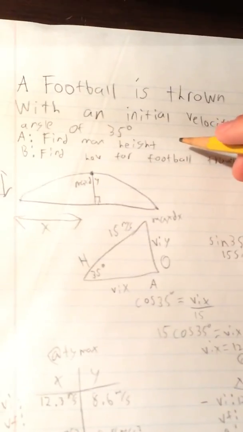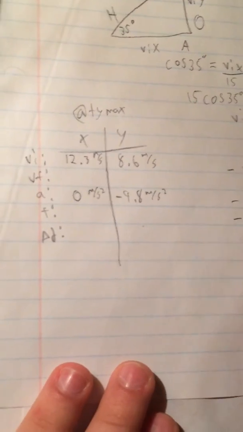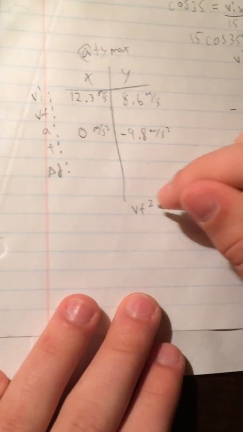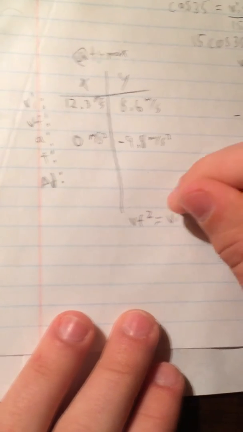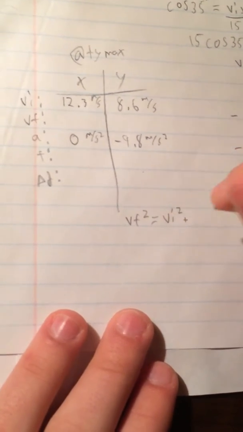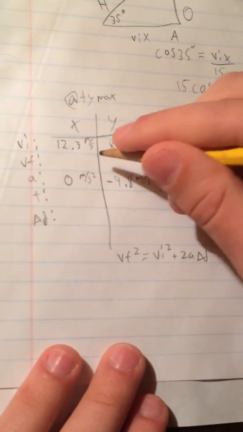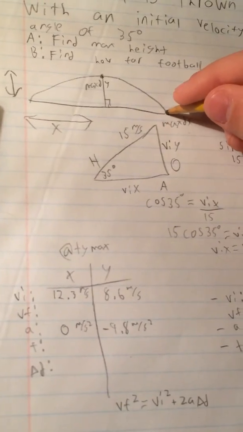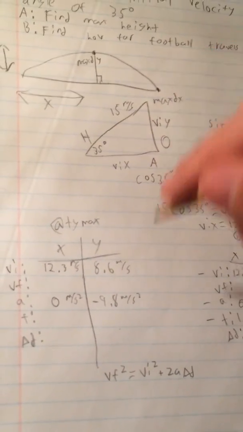For the max height, we're going to go over here, and we're not going to use the same equation, but we're going to use one of the equations that we've learned in a previous lesson, VF squared equals VI squared plus 2A delta D. And so for VF, we know that the final velocity for the y is going to equal 0 because, as you can see, it returns back to where it started.